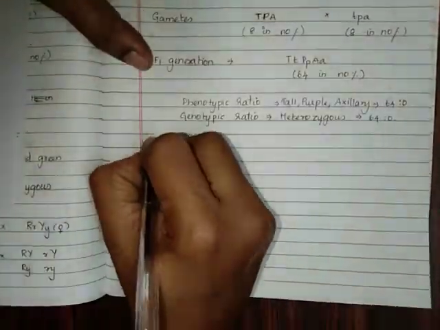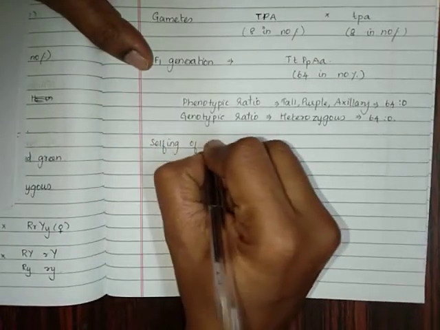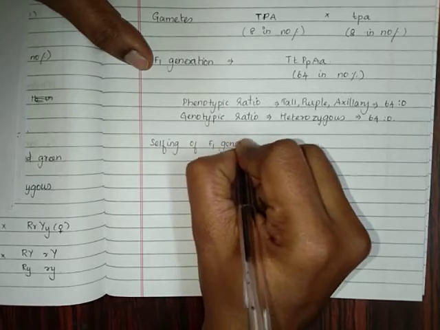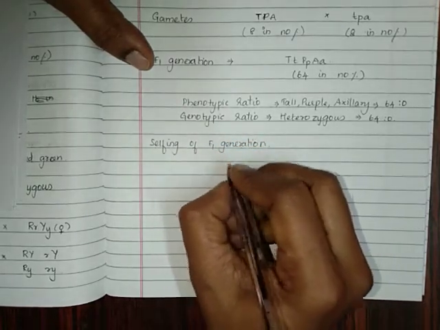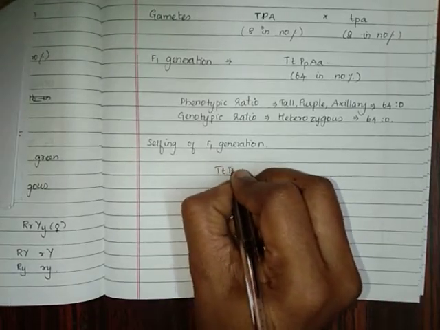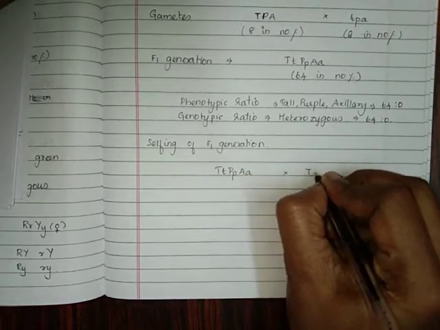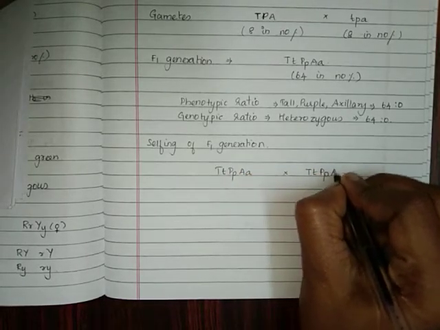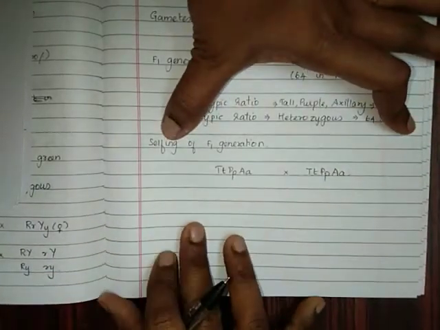Now selfing of F1. Selfing of F1 generation, when it is done, so two plants, one considered as male and the other considered as female, when it is taken, all are going to have this genotype. So we'll see how 8 gametes are formed.